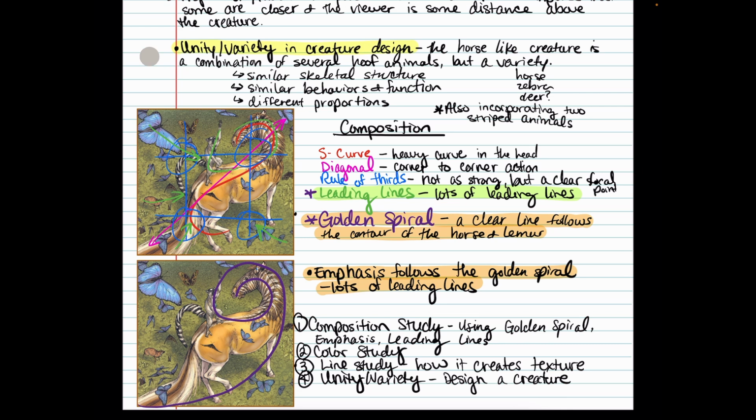There's different ways you could do a composition study. There's different ways to do a color study. There's different ways to do a line study. So I'm just going to show you one example of how I do this. For the purpose of this video, I'm just going to keep it to the composition, the color, and the line. The unity and variety, that observation that I made was more about the creature design itself.